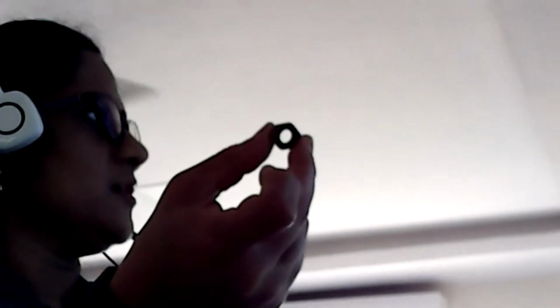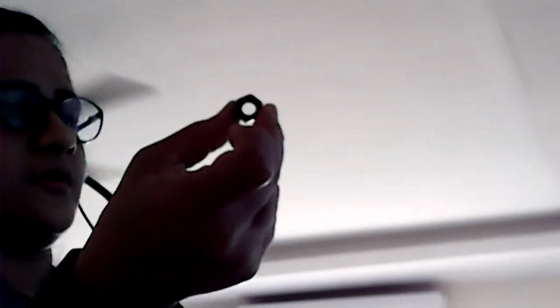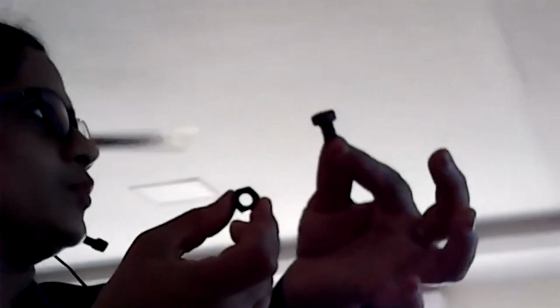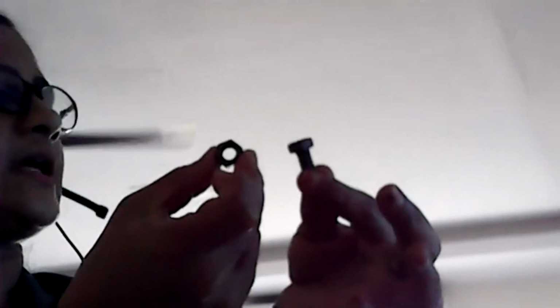So here you can see this is a bolt and this is a nut. You can see a nut over here, in my hand. Okay, I'll show it like this. You can see, this is a bolt and this is a nut.